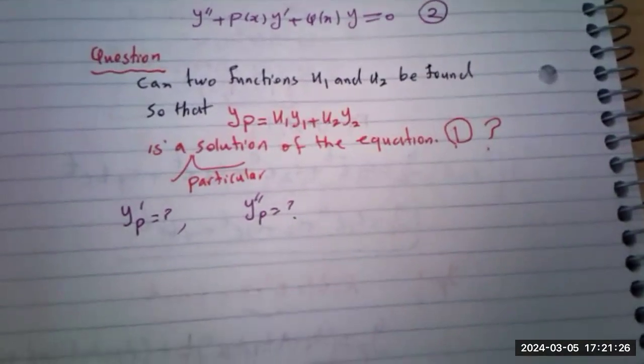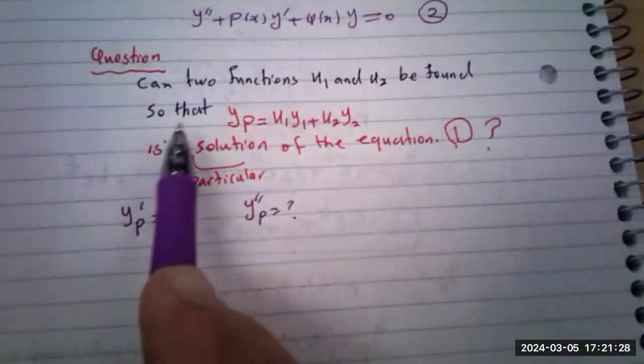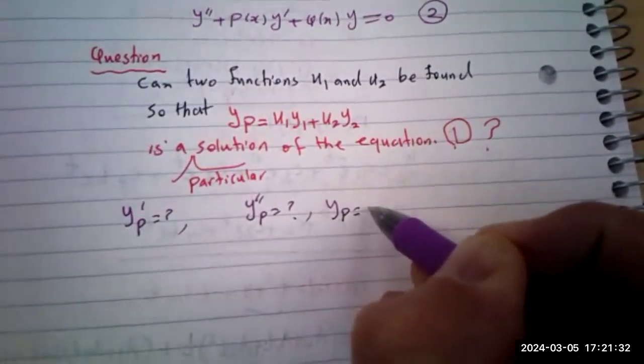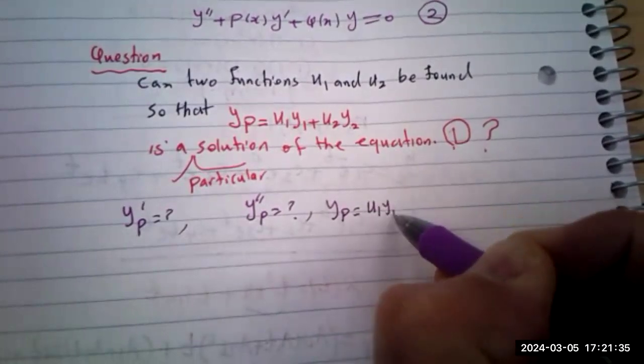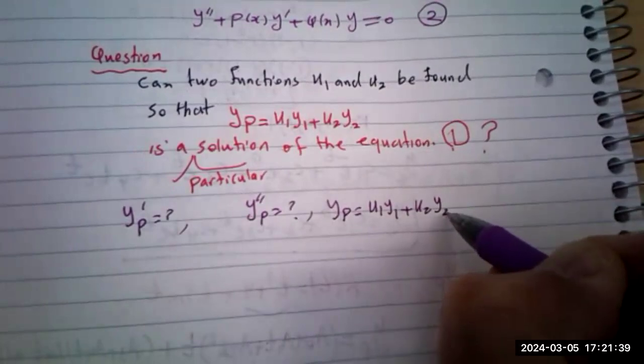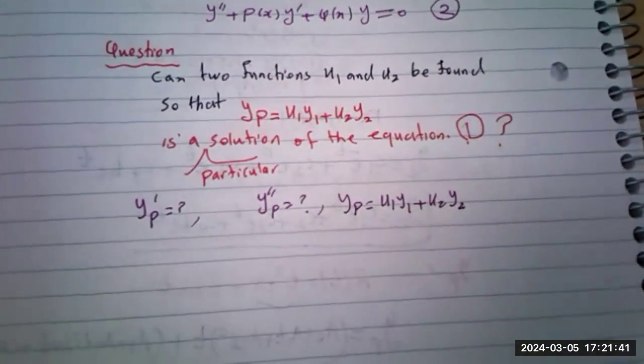So I start differentiating, and the yp is already given. So I repeat, my yp is u1 y1 plus u2 y2. So u1, u2, y1, y2 are all differentiable functions of x.